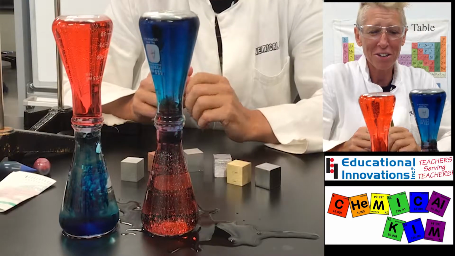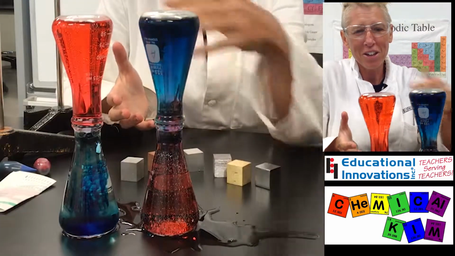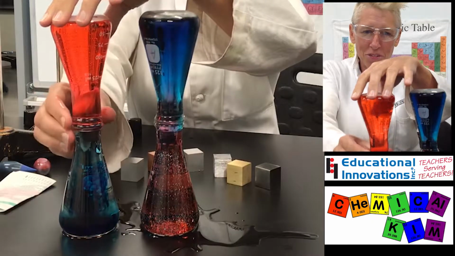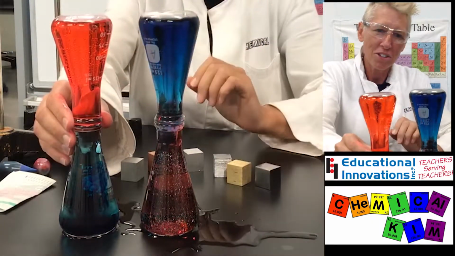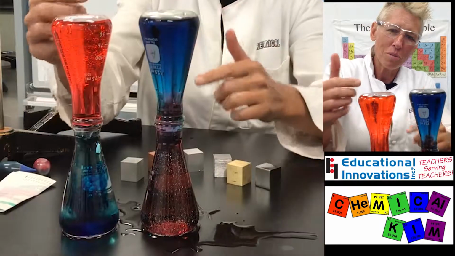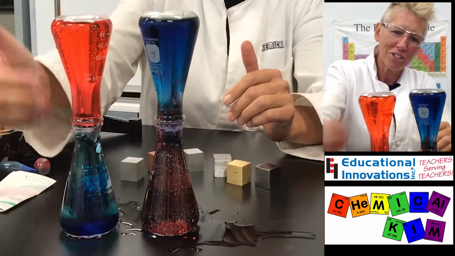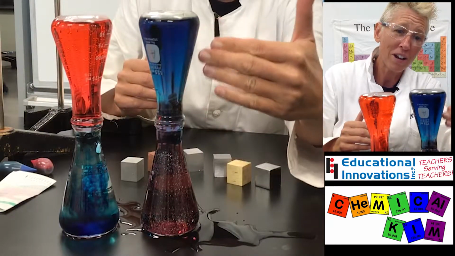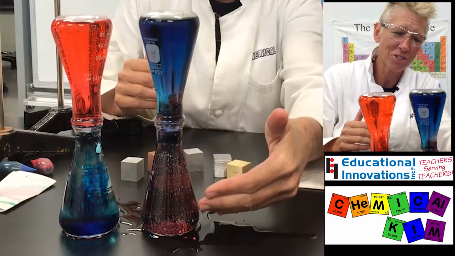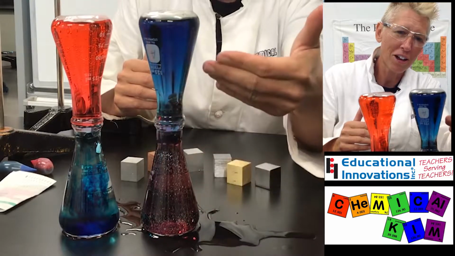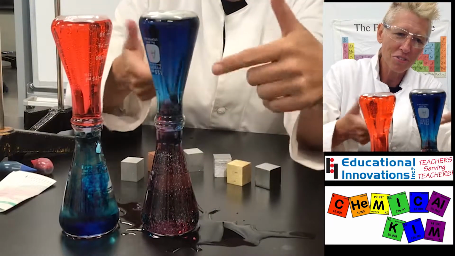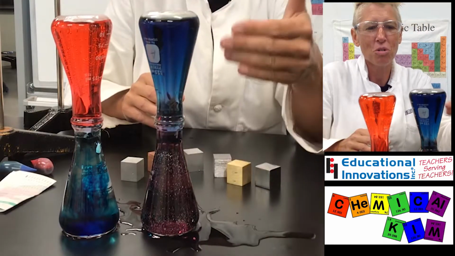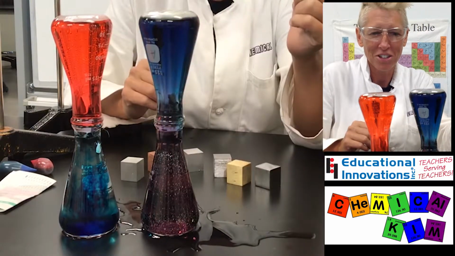And what are we seeing? Right away, we clearly see that the warm water stays on top of the cold water, so there's no flip. The warm water has a lower density than the cold water. The cold water has a higher density, so it wants to go down to the bottom, and the warm water has a lower density. So there's a flip taking place. Very cool demonstration to show how temperature affects the density.